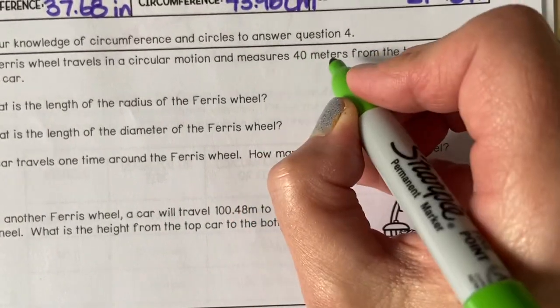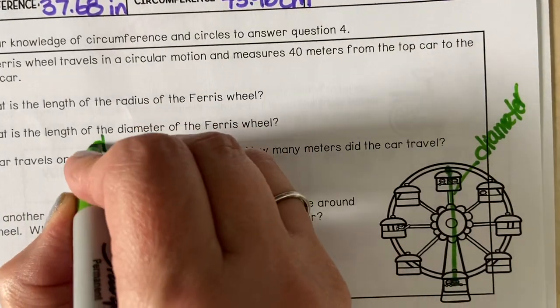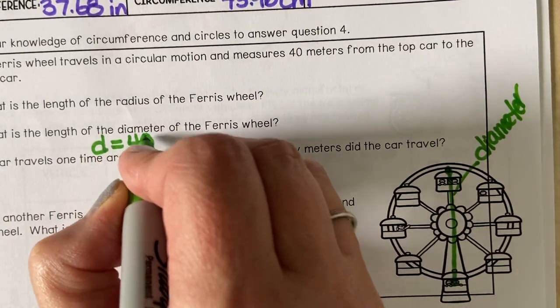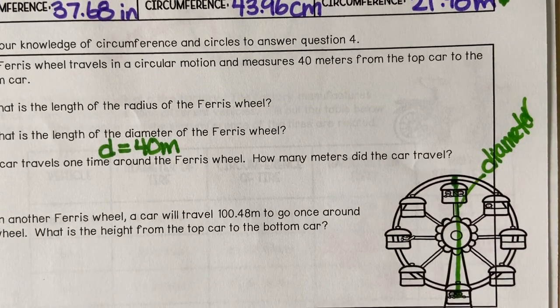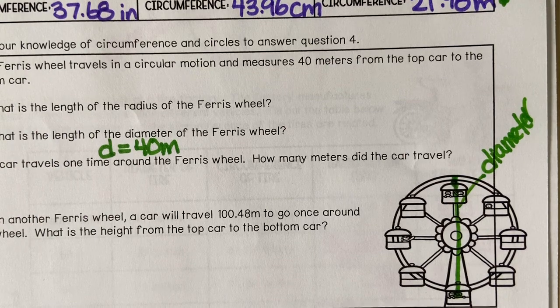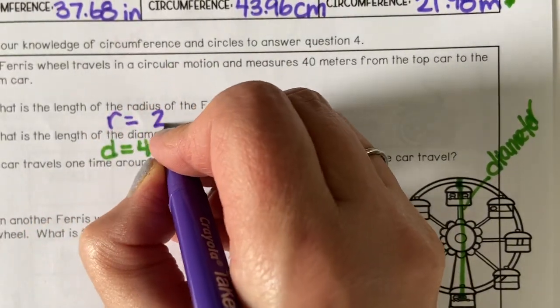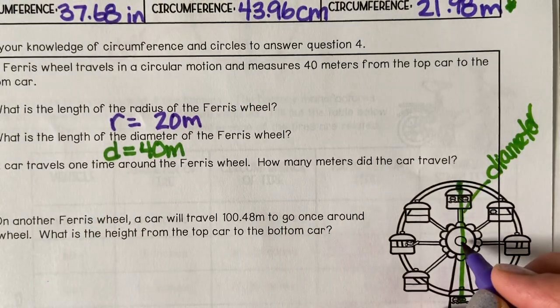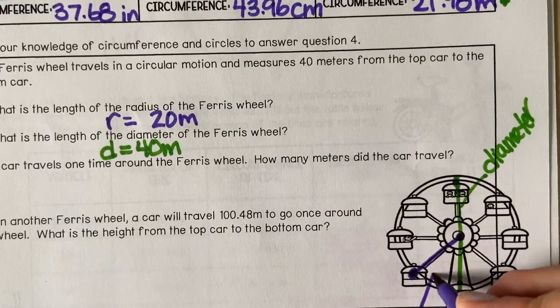So that means, what do I know? I know that the diameter is 40 meters. It's from one end of a circle to the other end of a circle. My radius is going to be half of that. Radius is 20 meters. So that would be like me saying from here to this car. That would be your radius.